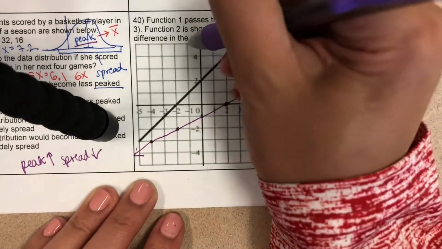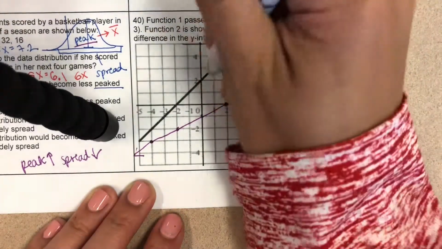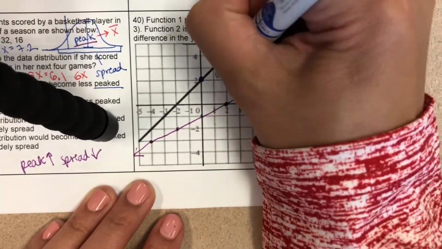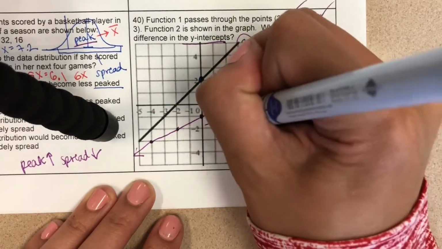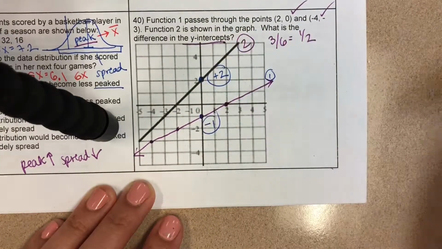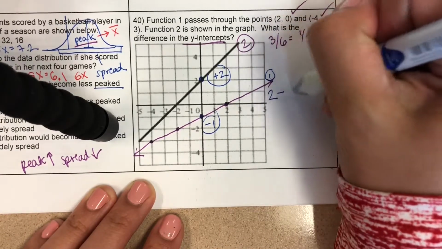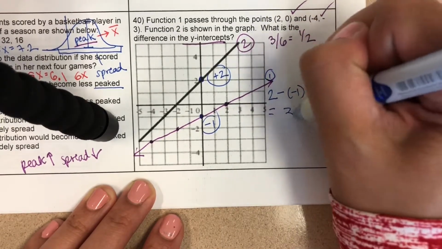The question is, what is the difference between the y-intercepts? My y-intercept for function 2 is +2. My y-intercept for function number 1 is -1. So what is the difference between that? 2 minus -1, the difference is going to be 3.